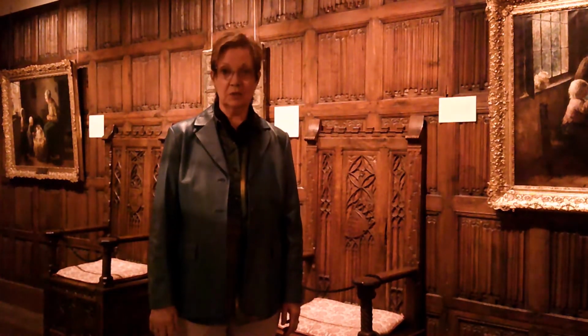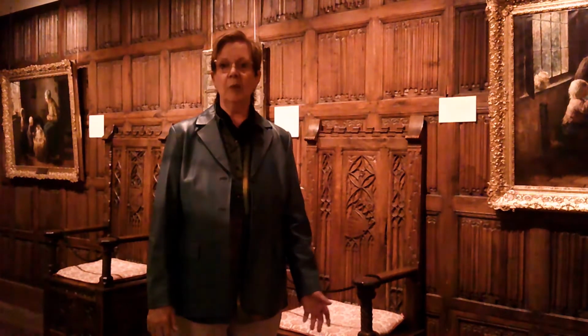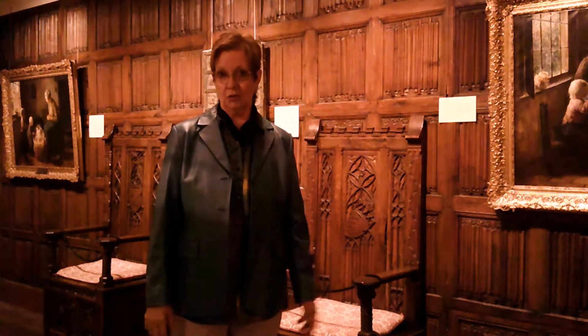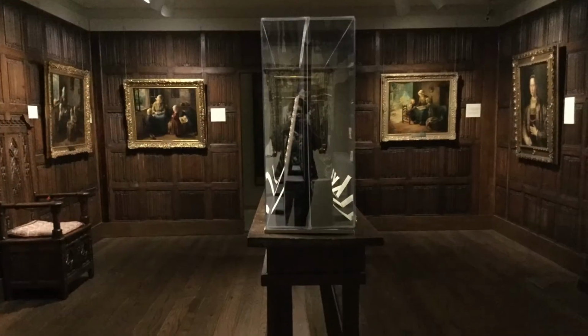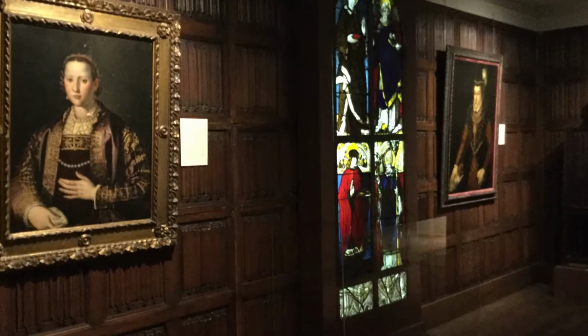I'm Julie Merritt. I'm a docent at the Evansville Museum of Art, History, and Science. And I'm in the Gothic room today, and I want to talk just a little bit about some of the art and the history that we see here. This room has always been one of my favorite because it is so rich in history.